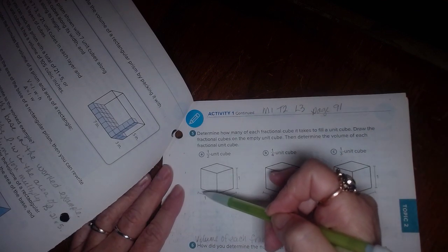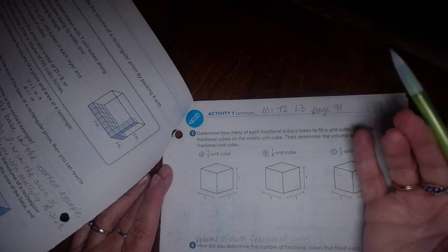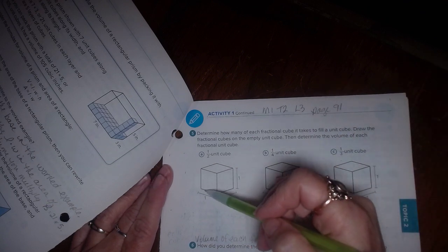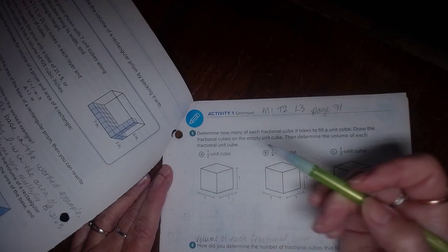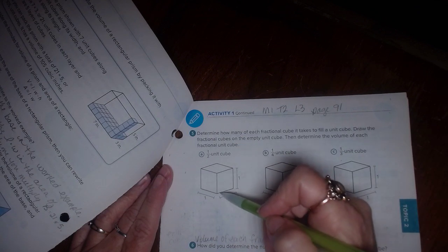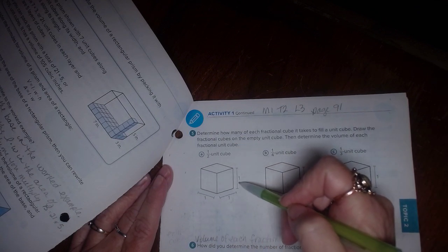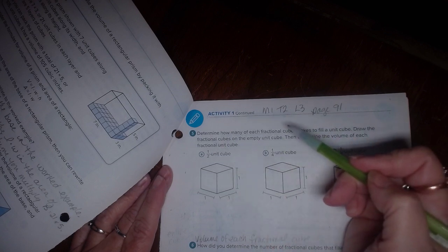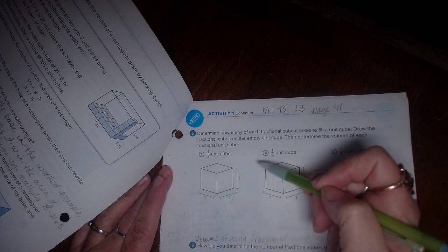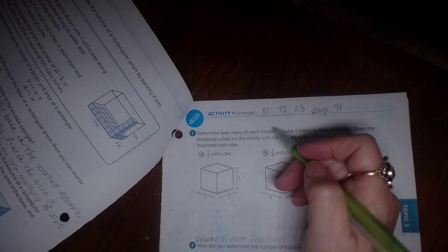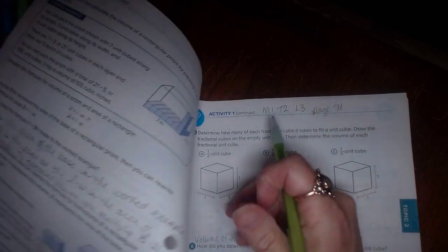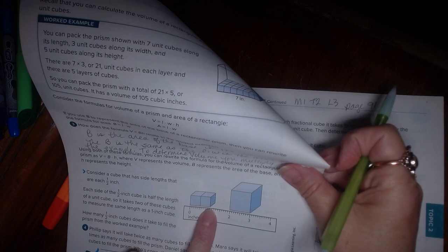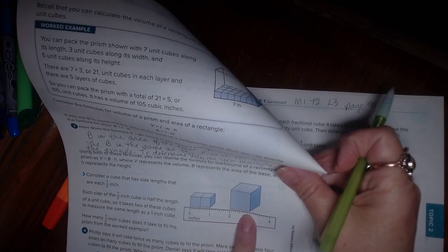So this is telling us, if we talk about inches or centimeters or meters or whatever, it's a 1 by 1 by 1. So let's just talk inches. So this would be a 1 inch by 1 inch by 1 inch cube. And they're asking how many half-inch cubes would it take to fill this? So if we think about a half-inch cube, just like we had on this previous page, it takes 2 half-inch cubes to go the same distance as an inch.